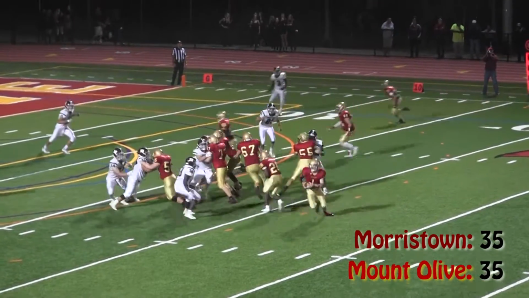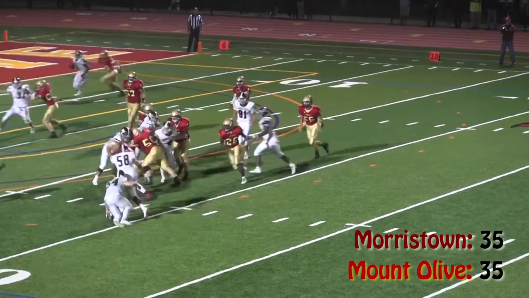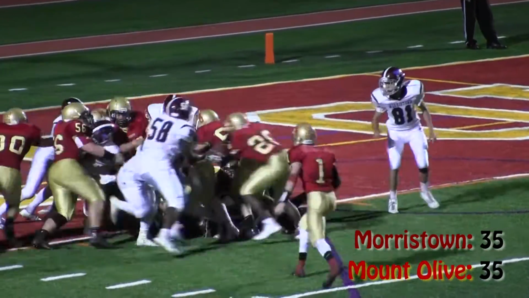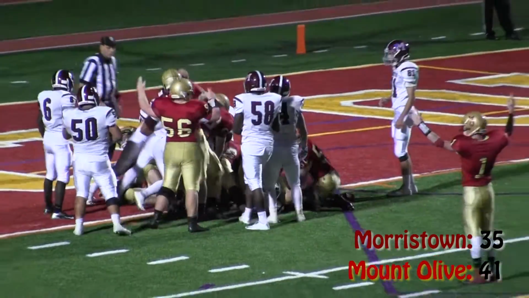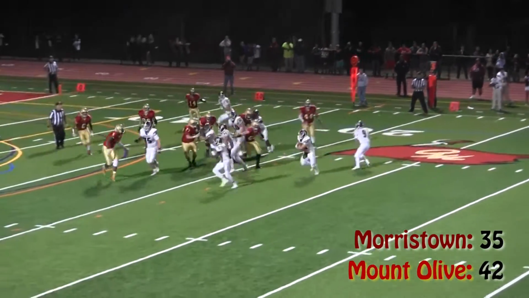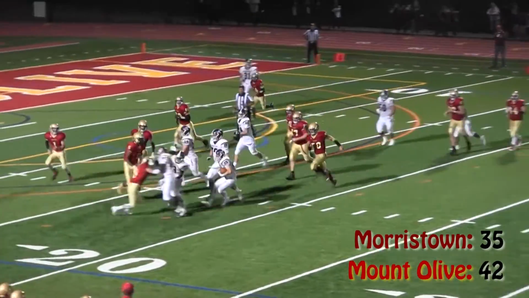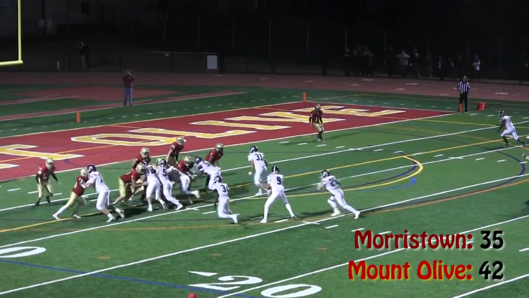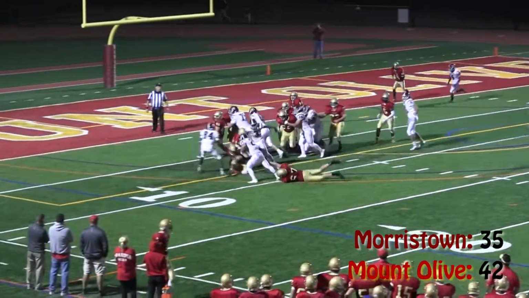Having won the overtime toss, Mount Olive tries to score. Drury runs to the Colonial 9-yard line and, in a few plays, hands it off to his fullback to give the Marauders the lead. Morristown, now needing to score a touchdown so that they would not lose in overtime, goes back to their running game, with Andrew Chilson running for 10 yards and then into the end zone to tie the game at 42-42.